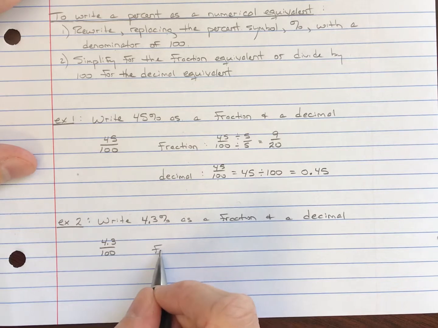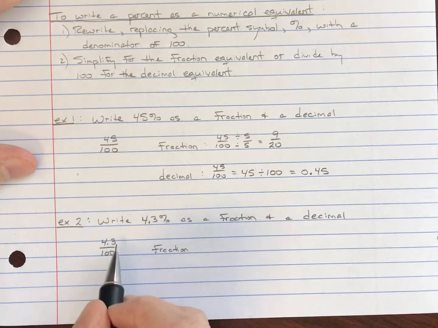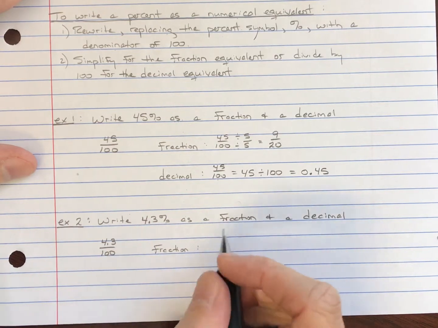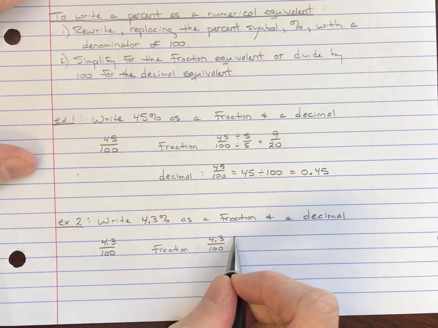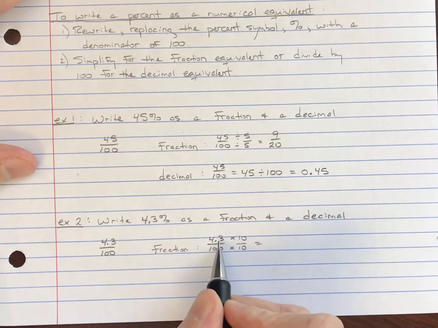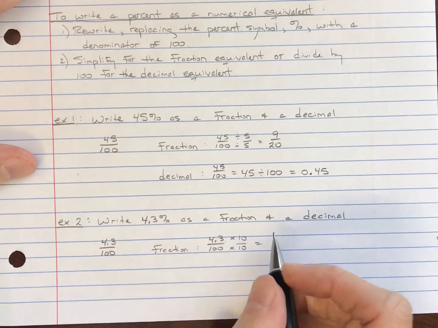Now, as a fraction, most people aren't very happy when they have a decimal number in their fraction. So we're going to rewrite this. 4.3 out of 100. I'm going to multiply both numerator and denominator times 10, because when I multiply by 10, the decimal moves one place to the right, and that'll move my decimal out of the number.